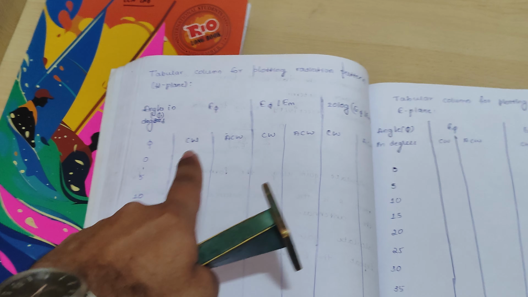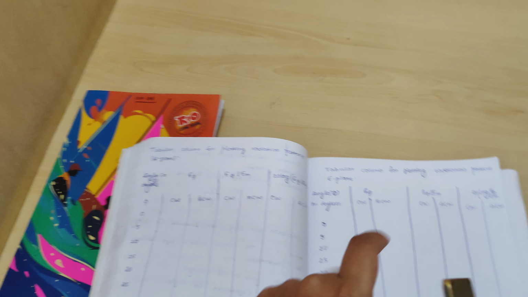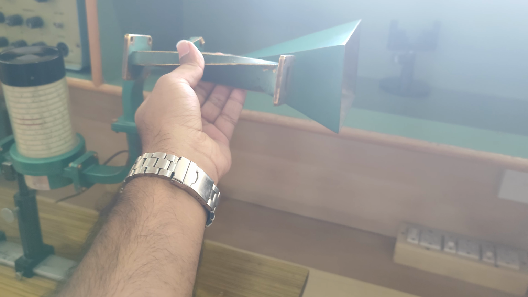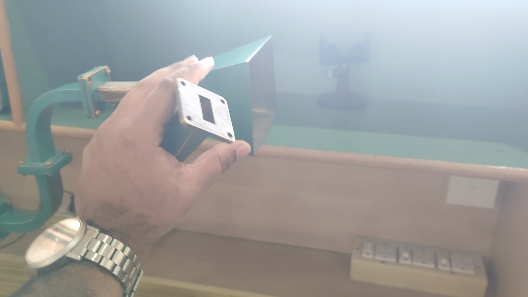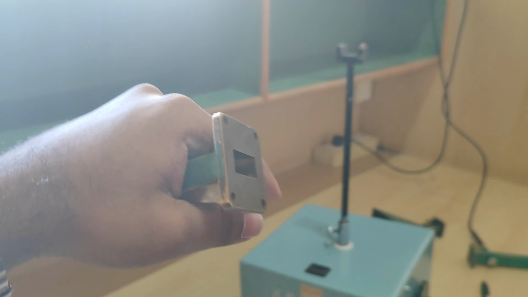With this you'll get the first part, which is the H plane. For the second part, remove this horn antenna and fix this extension. Then you'll get the horn antenna in a rectangle form in vertical shape. That is for E plane. In the same way, on the receiving side keep the horn antenna in this form. Even in the source and in the load it will be in this form, and repeat the same procedure.